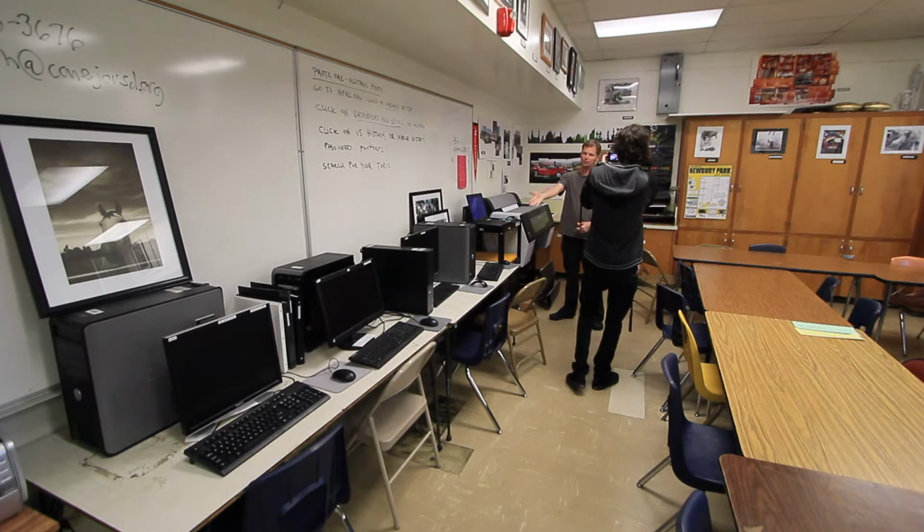We have the entire Adobe Creative Suite, CS6, which has been really a great thing to have, the site license, for our students to be able to use this on a very large scale. So we're very happy to have this.